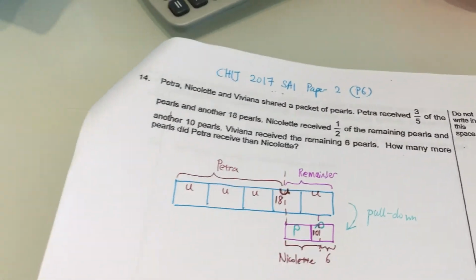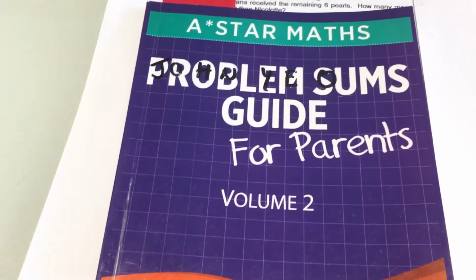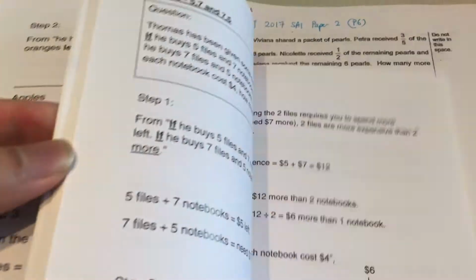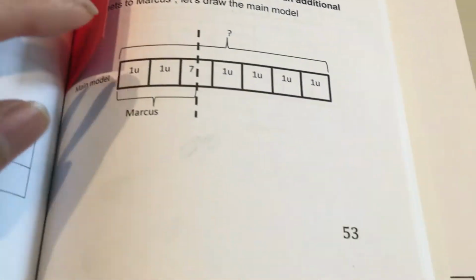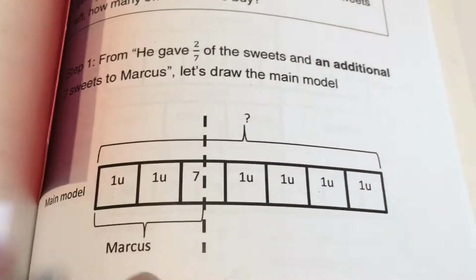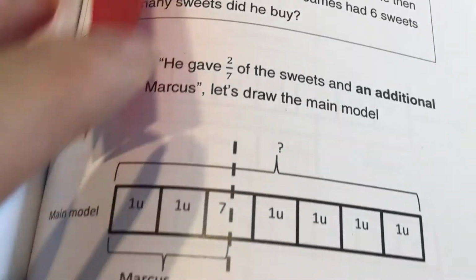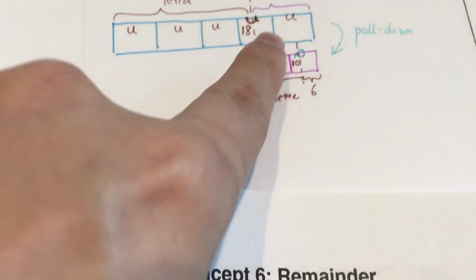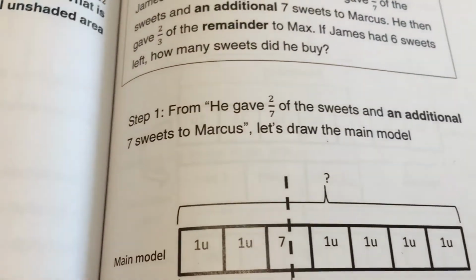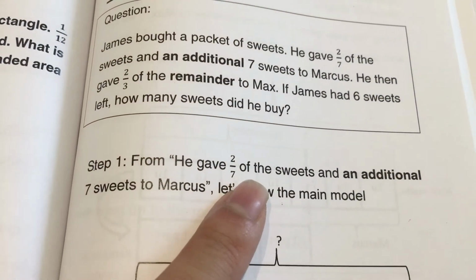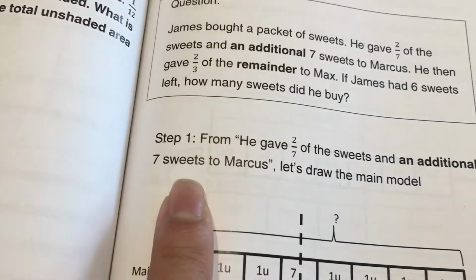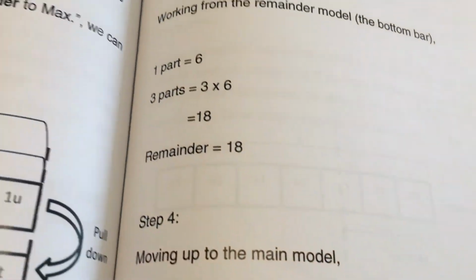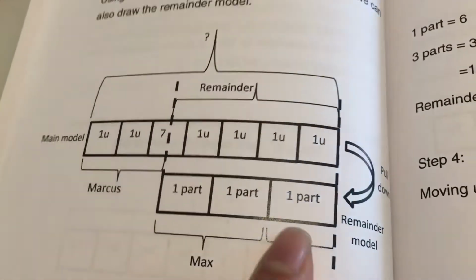And I know that you have this book, which is Problem Sums Guide for Parents Volume 2. I want you to flip to page 53 now, and can you see that my model here is very similar to this. Can you see the dotted line? Yeah. And let's look at this question. It is 27 plus some more. So when you're able to see this, you have to do this. And then because this is the remainder concept, you have a pull down effect.